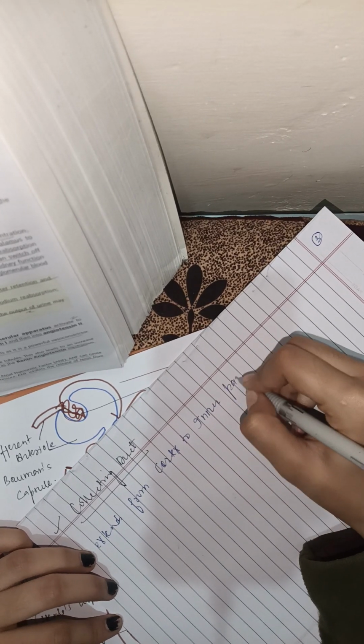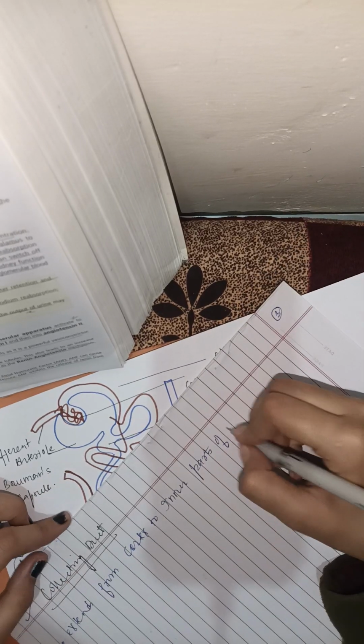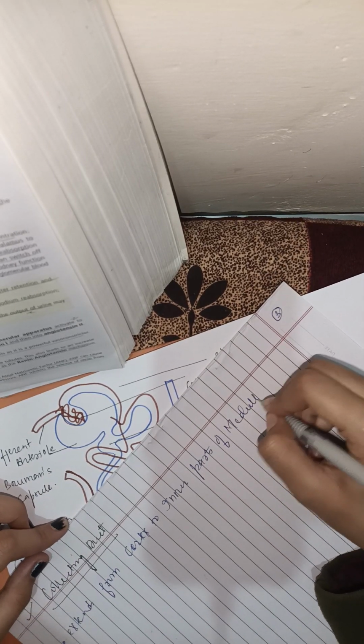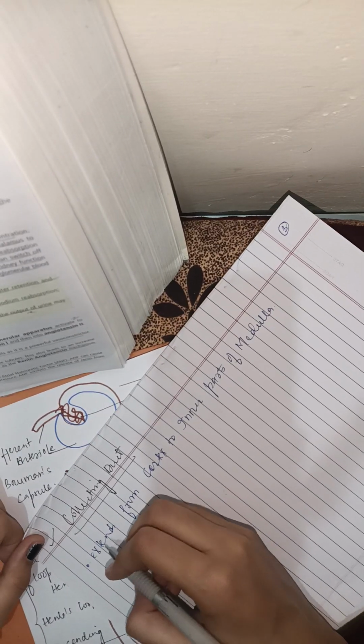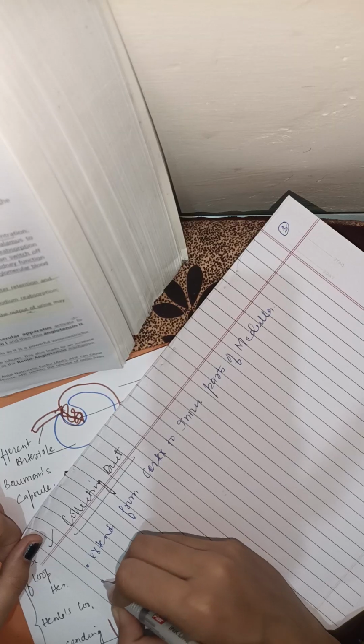Large amounts of water could be reabsorbed in this region to produce a concentrated urine.